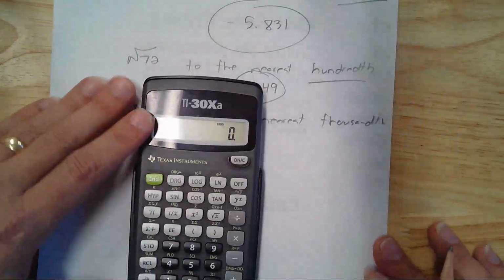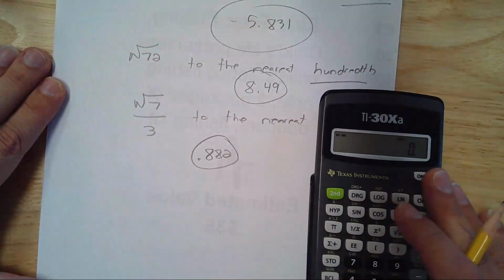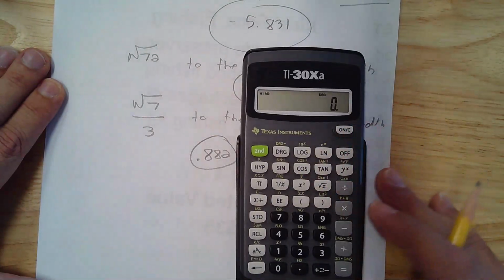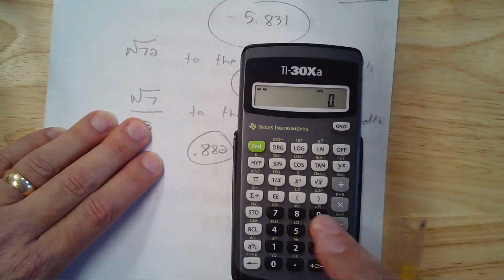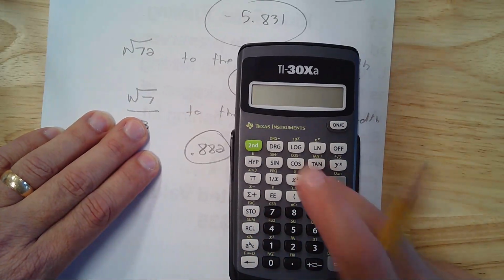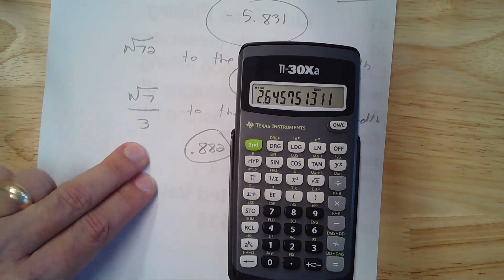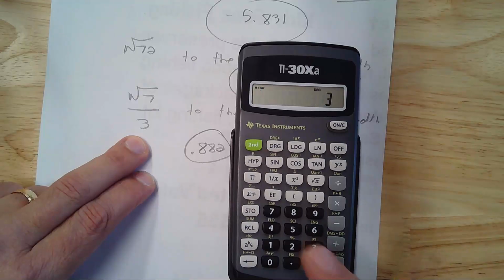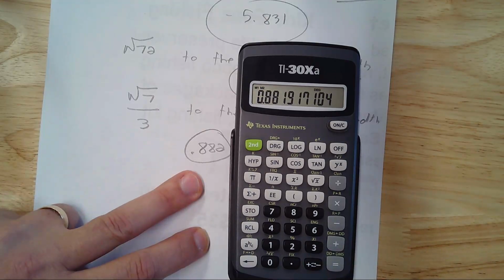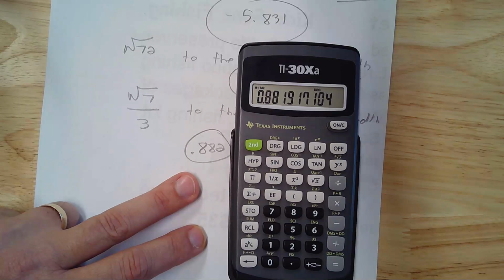So all I need to do, did you get it, Colin? No. So it's 2 things. On top, I got the square root of 7, so I push my 7, I get my square root of 7 there, right? What do I do with that? Divide it by 3. Not be difficult with the calculators.